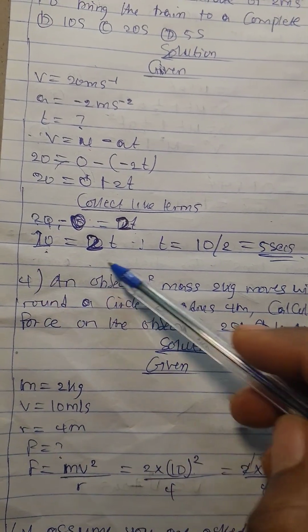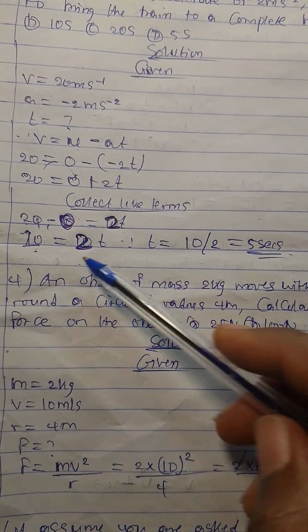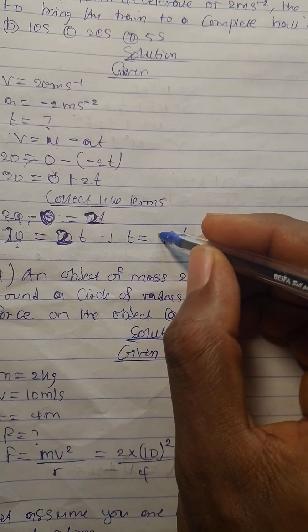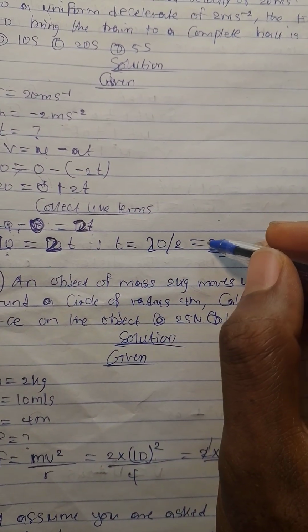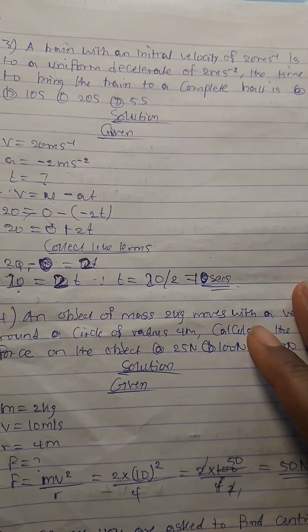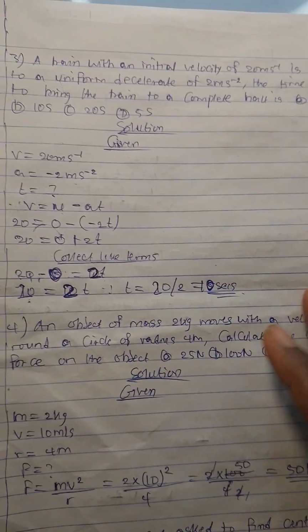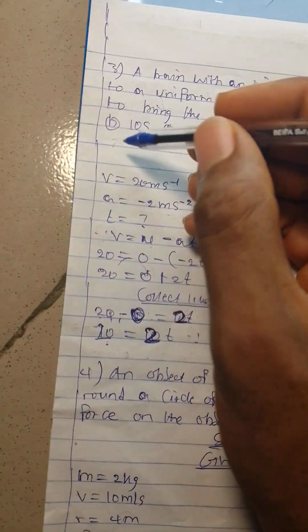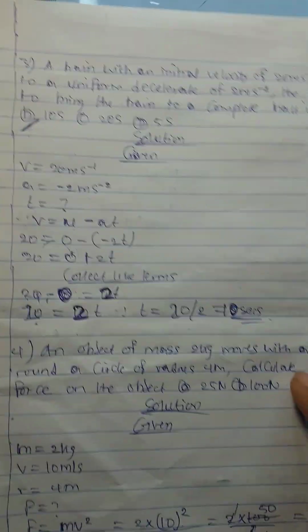Now divide by the coefficient of t. So t is equal to 20 over 2. So the answer is 10 seconds, and the option is option B. Okay. So therefore, the next question.